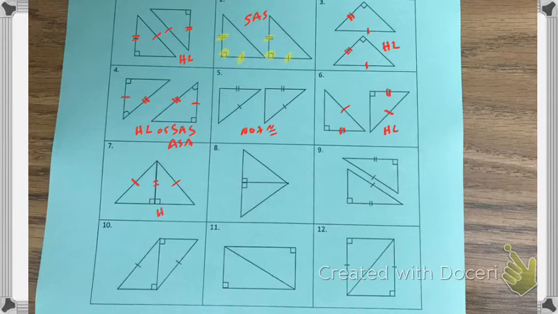Number 7, hypotenuses. Reflexive leg, so reflexive side, so we know it's congruent to itself. Right triangles, HL. So again, we have the same kind of diagram, but they don't tell us anything about our hypotenuses, so not congruent. Number 9, HH, LL, easy money, HL. Number 10, HH, reflexive L, right triangles, HL.